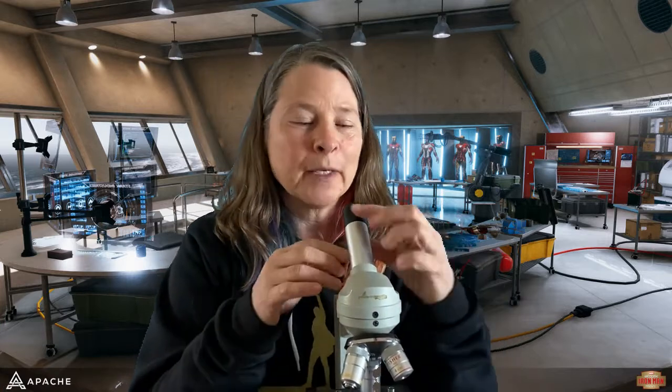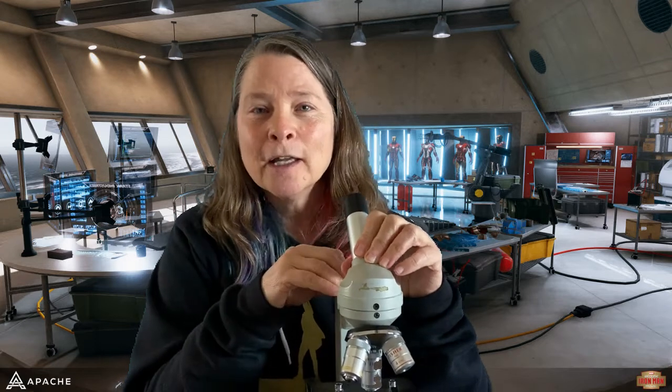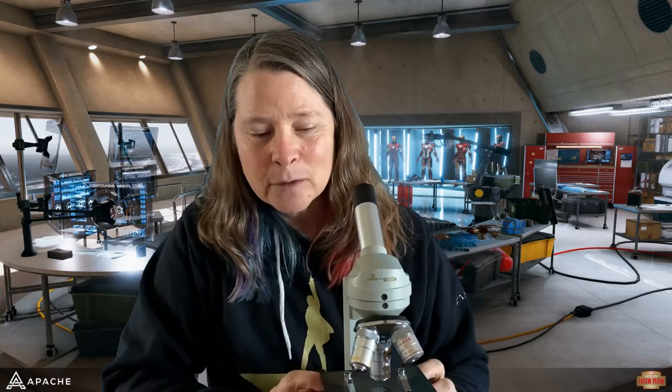So we are going to learn a little bit about how to use a microscope. And this is not going to be the best way to do it because you are not here. And unless you have a microscope at home that's just like this one, or at least very similar, it's going to be a little bit weird.